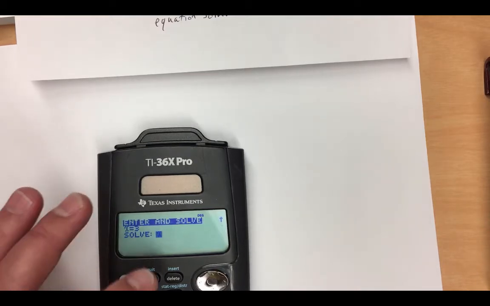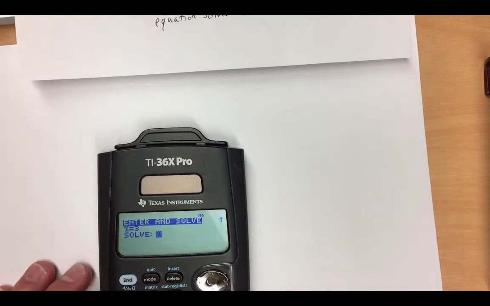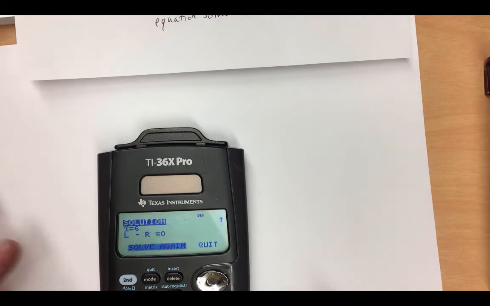If you had multiple variables, you would put guess values for each variable, and then just highlight the variable you want to solve for and solve for that. But I'm going to solve, and then it says X equals 6. So now we know 6 degrees is the equilibrium temperature. Now obviously I didn't give you good numbers, so that didn't quite make sense, but the calculator power is there. Okay, thanks.